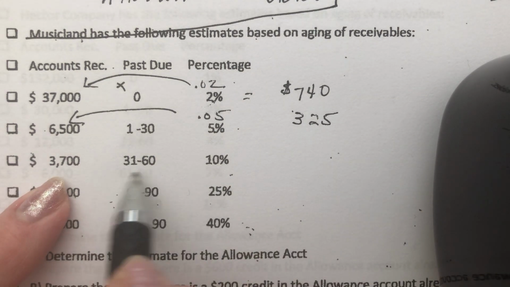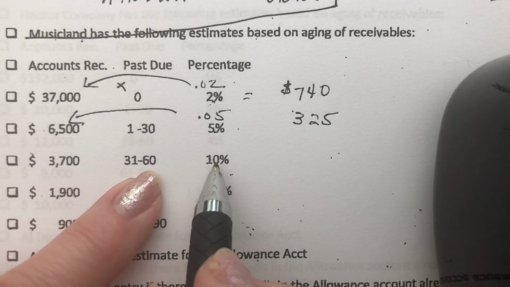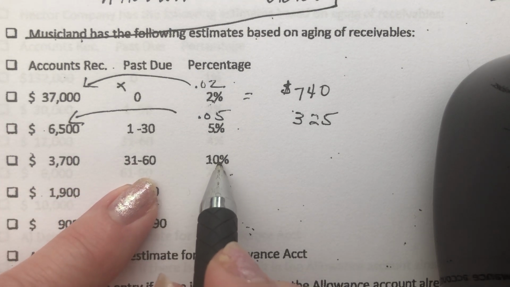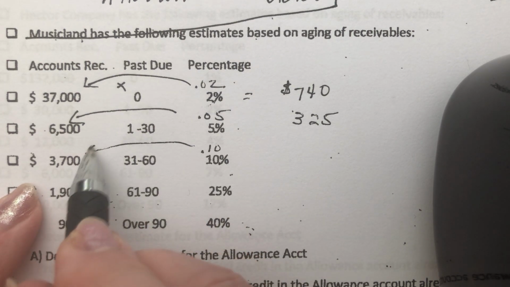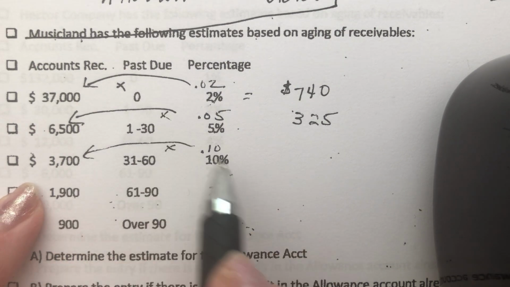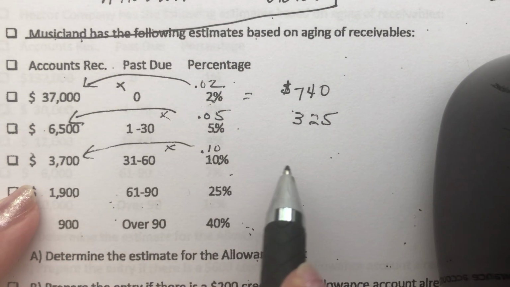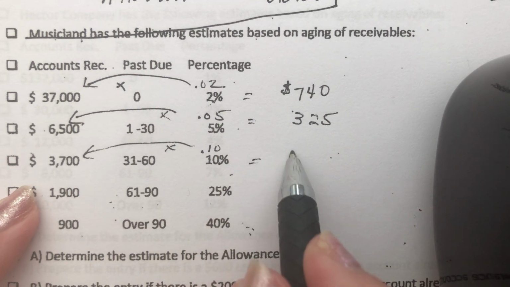The next category is between 30 and 60 days. This is about the time insurance starts to pay. So if you move your decimal, that's going to be 0.10 times your 3,700. So that's going to be $370.